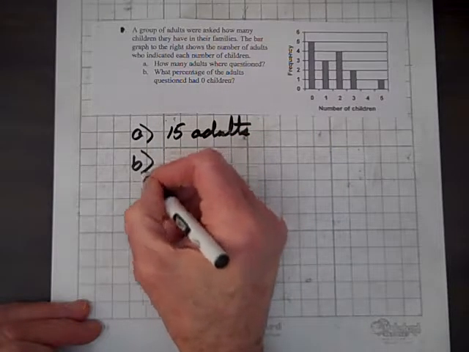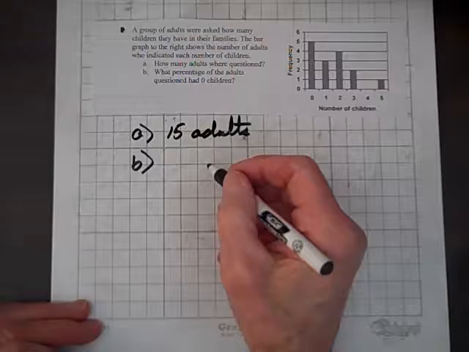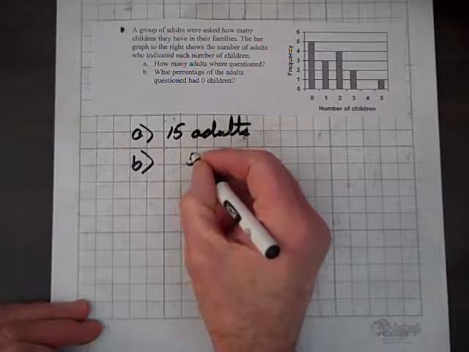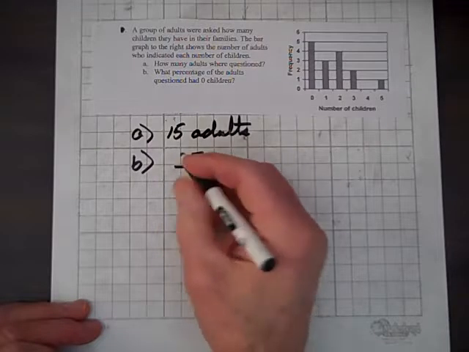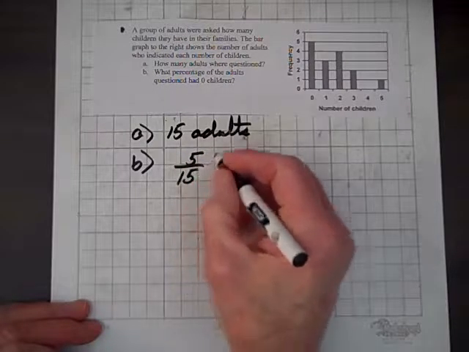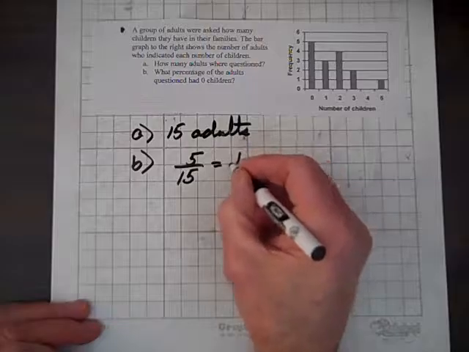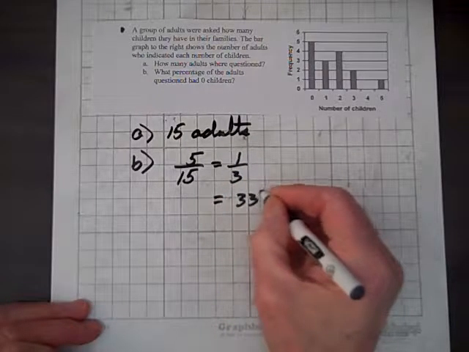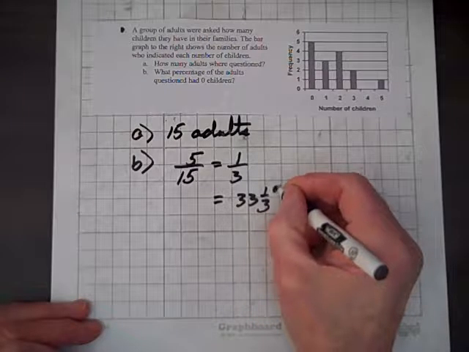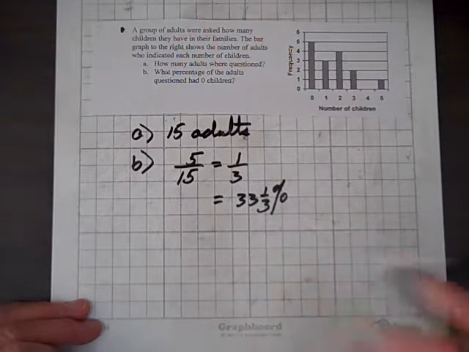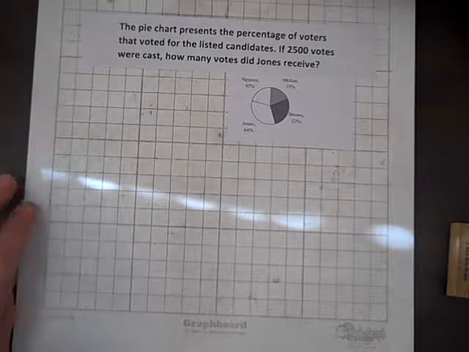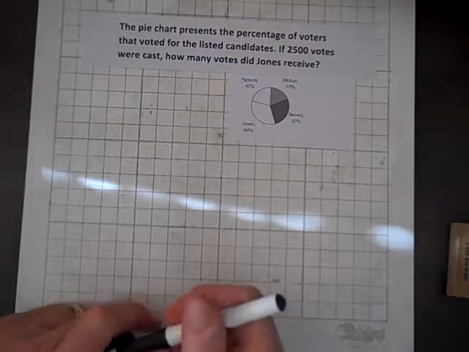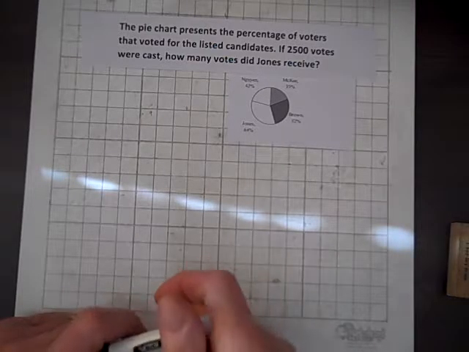And B, the question is, what percentage of the adults had 0 children? Well, there were 5 adults with no children, and 5 divided by 15 equals 1/3, which equals 33 1/3%.